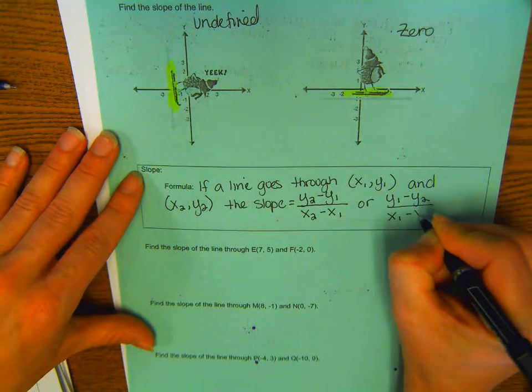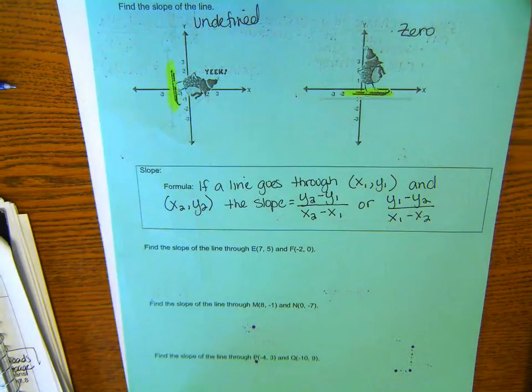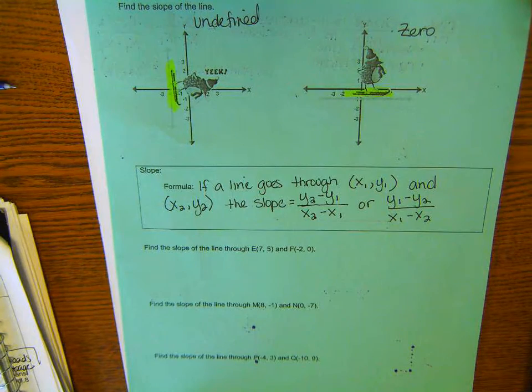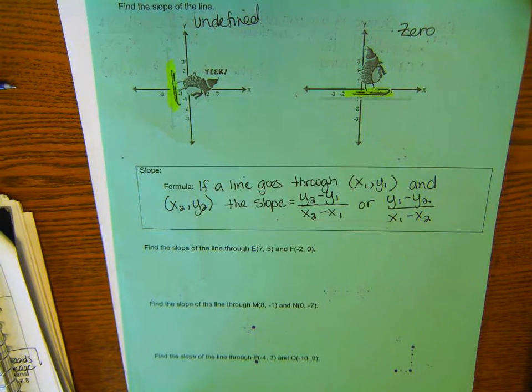or you can do y1 minus y2 over x1 minus x2. But those are the only two choices. What variable do you not see on the top?